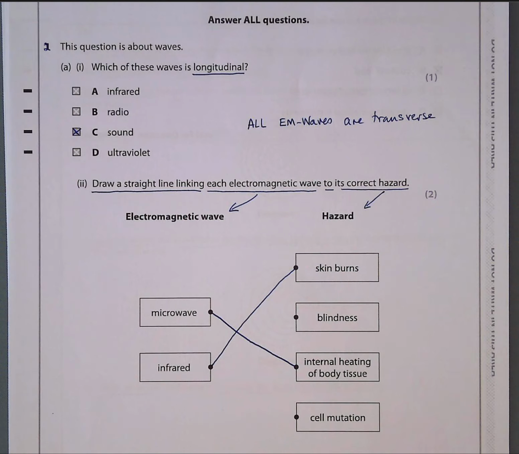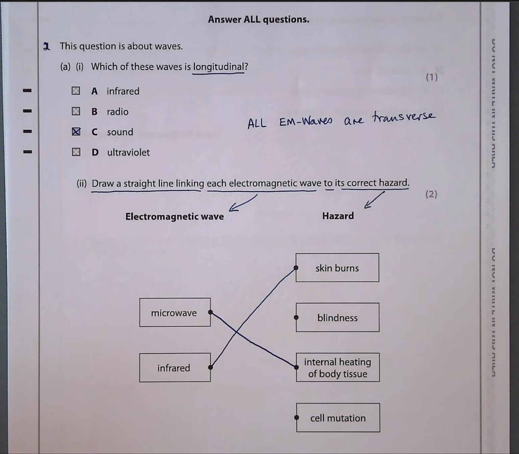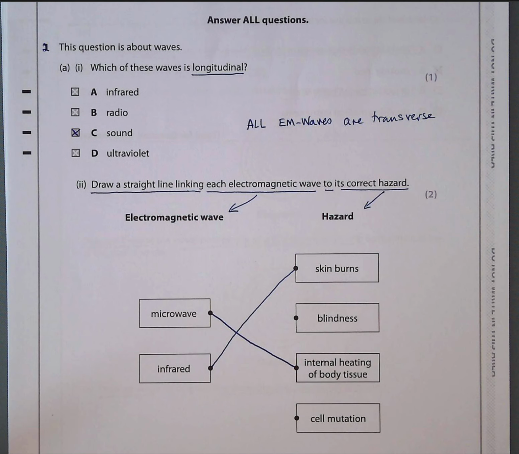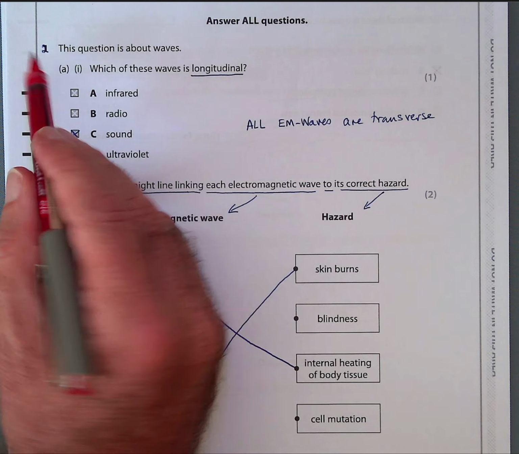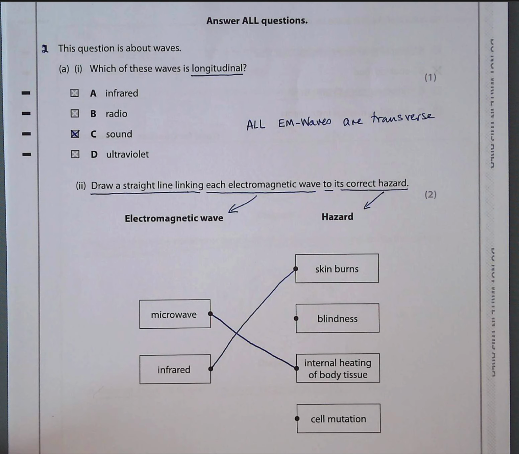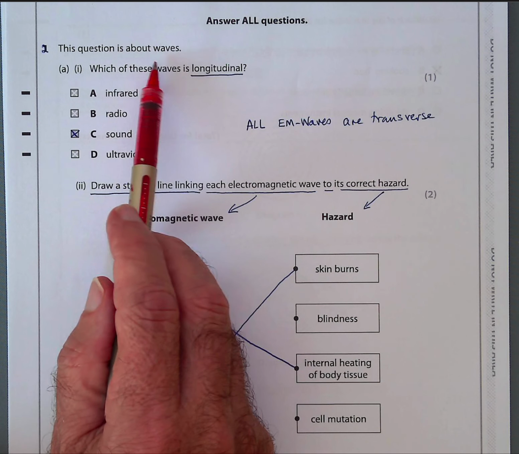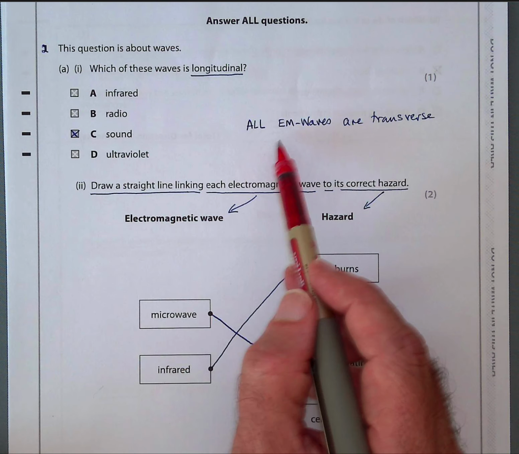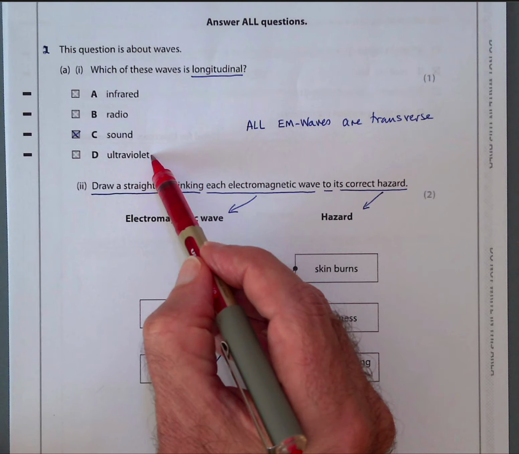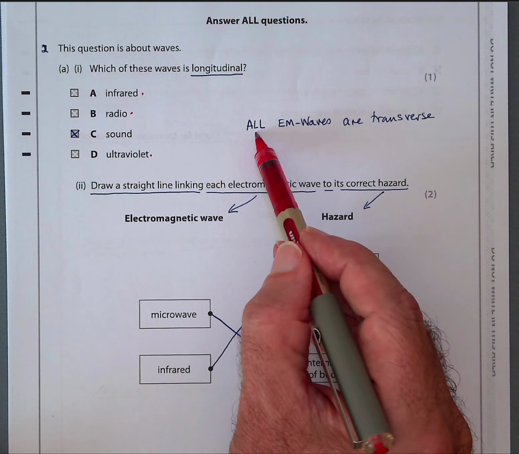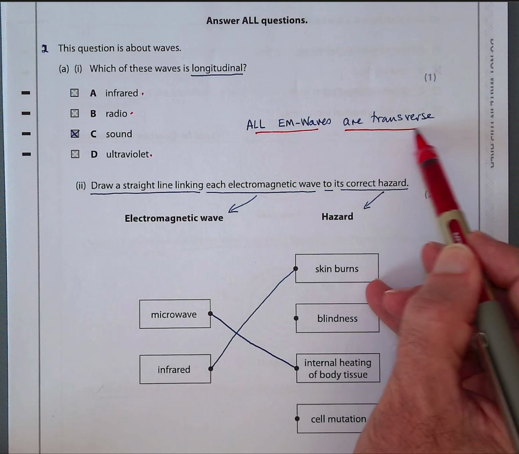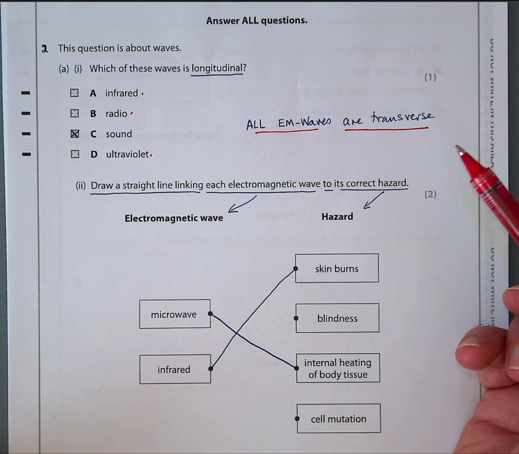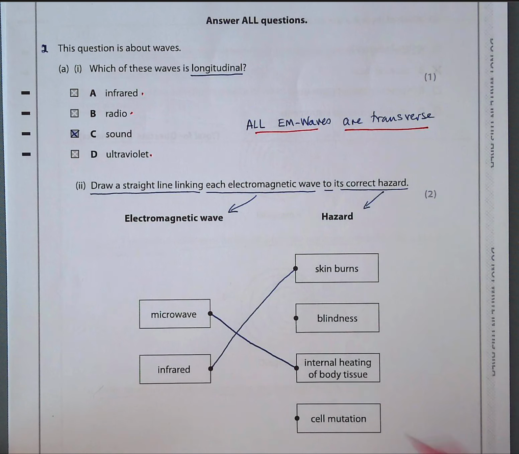Question 2 is also from another paper, and it's another multiple choice. So it was a question 1, so they often start with multiple choice or easy to answer questions, quick answers. The question is about waves again. This time it says, which wave is longitudinal? The answer is sound. All electromagnetic waves, which are ultraviolet, radio, infrared, are all EM waves. EM waves, electromagnetic waves, are all transverse. So the only one that's longitudinal is sound, which I drew on the page before.